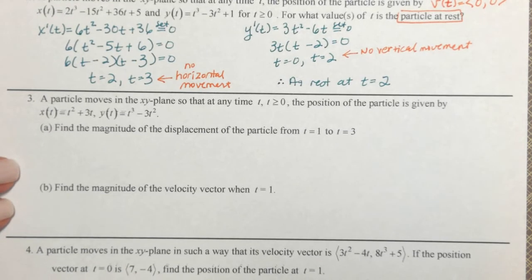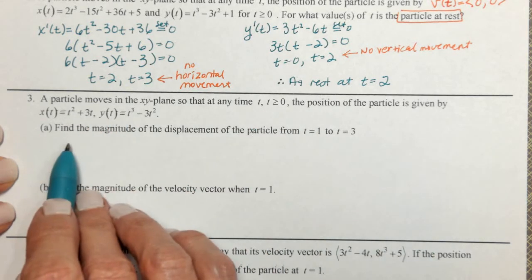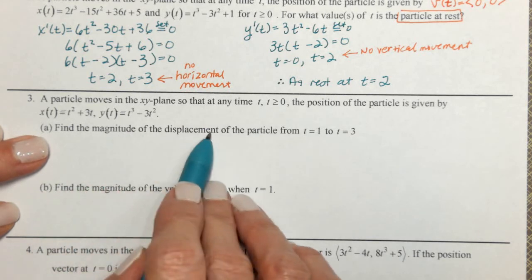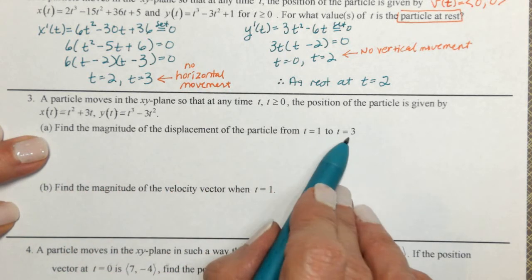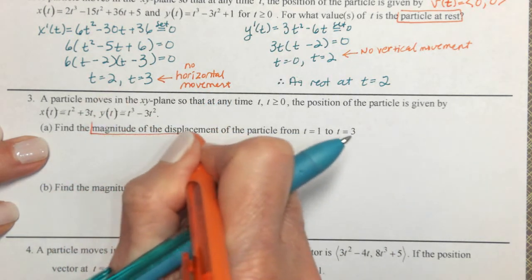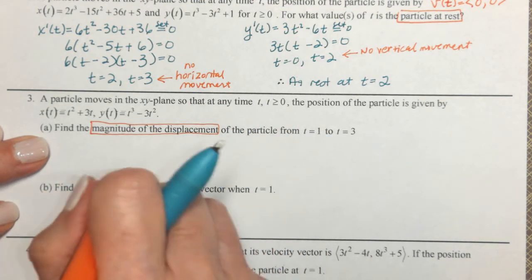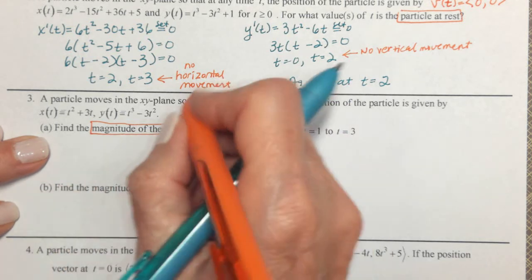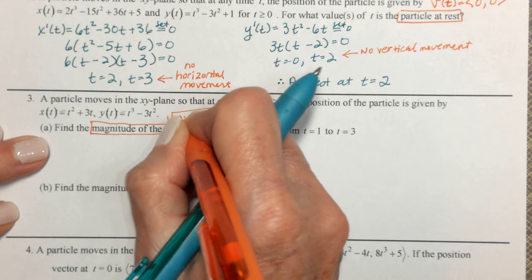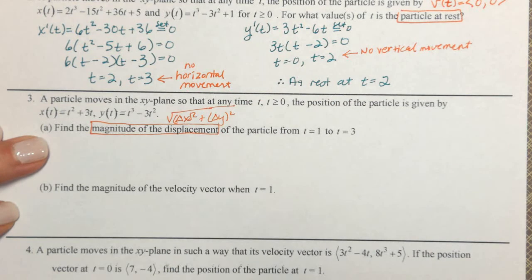Number 3. A particle moves in the xy plane so that at any time greater than or equal to 0, the position is given by this pair of parametric equations. Find the magnitude of the displacement from time 1 to time 3. The magnitude of the displacement is just the distance between the ending and the starting position. No derivatives there. This is just the square root of change in x squared plus change in y squared. Displacement just involves position, no velocity.